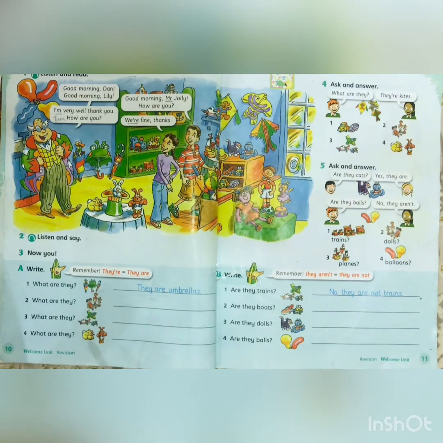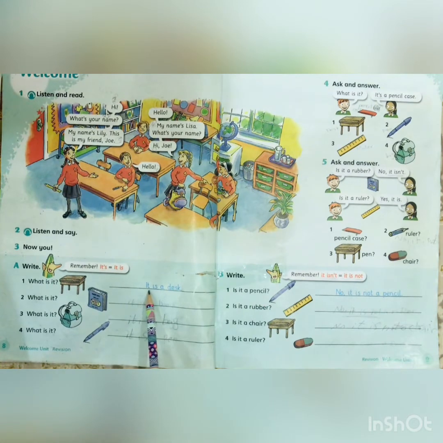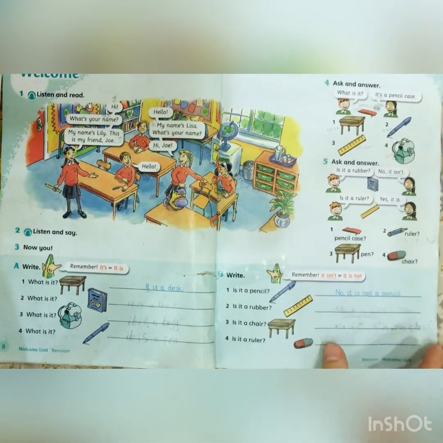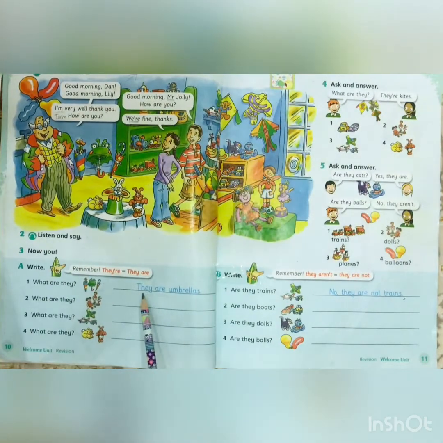So whenever we see more than one thing, we have to use they are. But here we used only it is, because it is used for non-living things or animals, and is used for odd things or something that is only one thing. But here we use they are because we are talking about more than one thing.